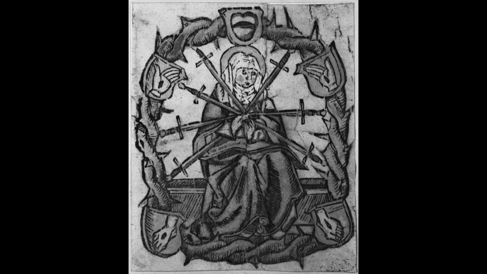And we'll see this again later, but one of the interesting things about the Virgin of Sorrows is that her images are often paired with devotional practices where you're imagining the suffering of Mary, whose suffering is not her own, whose suffering is really caused by the suffering of her child.